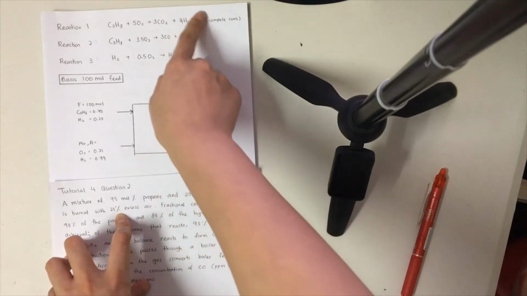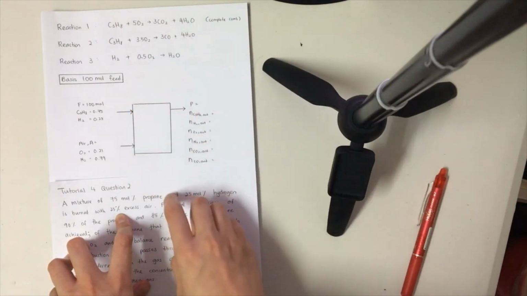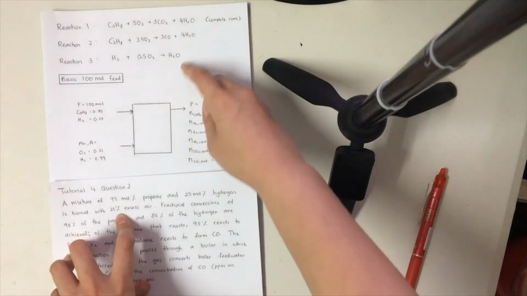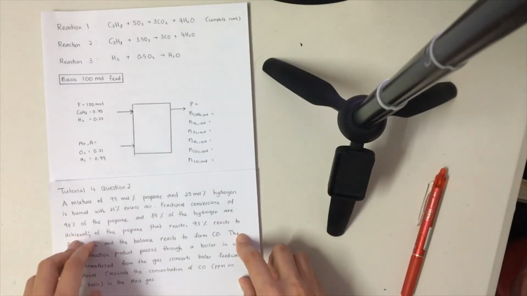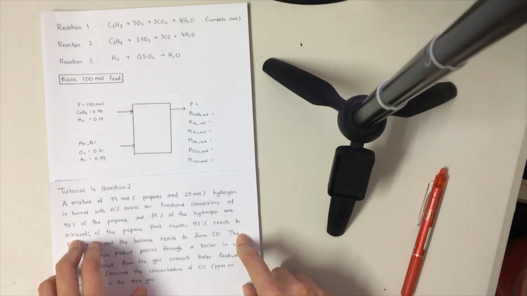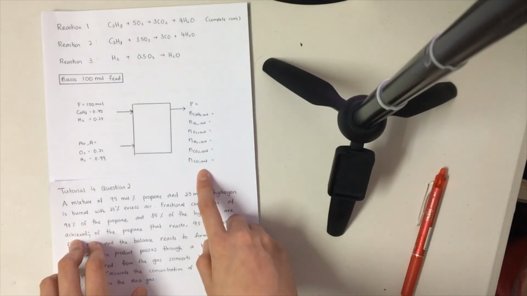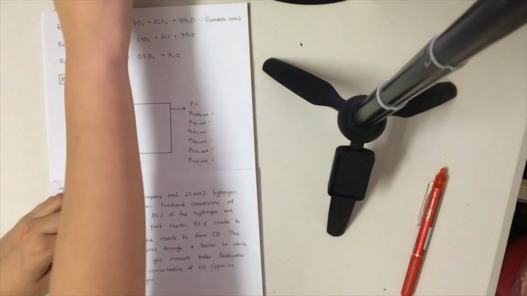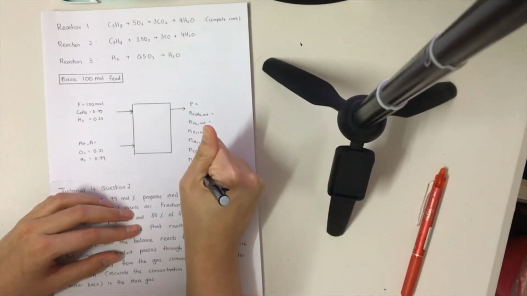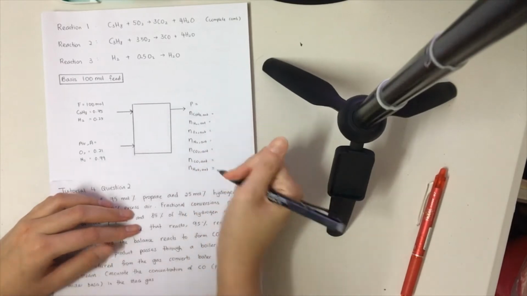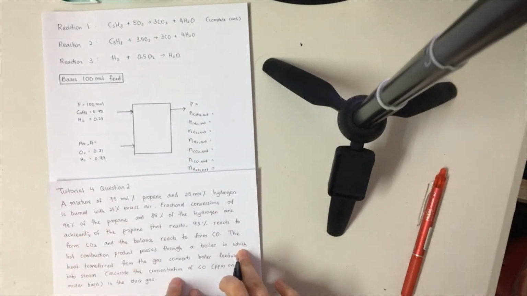Then based on our equation here, we have CO2 and we have CO. In this case, I missed out H2O. So we also have H2O.